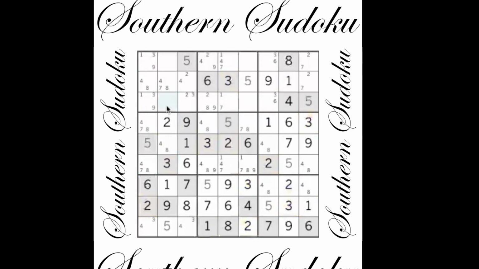Can be a 4 or a 5. It can be a 6. It can be a 7 or an 8. Can't be a 9 because of that.